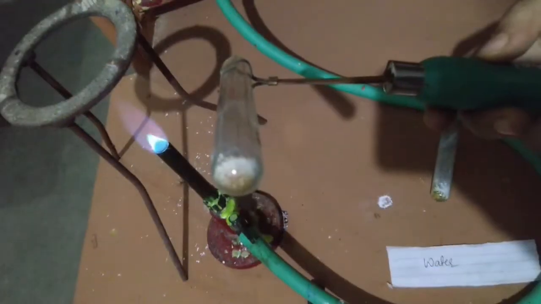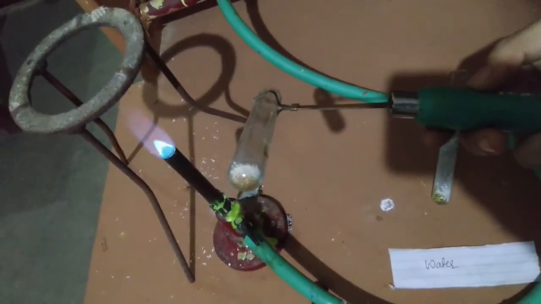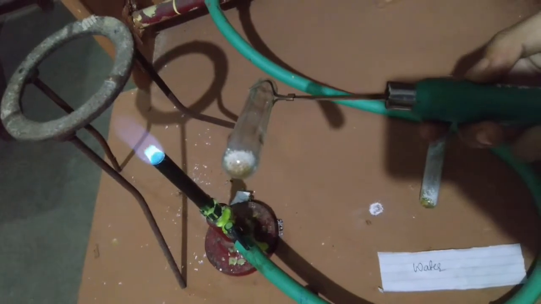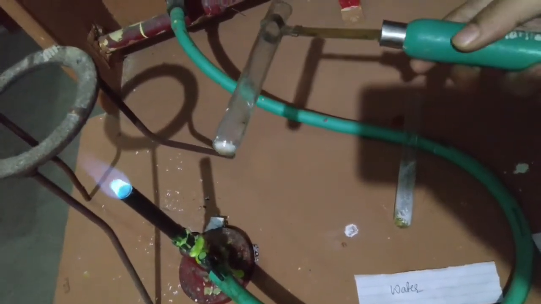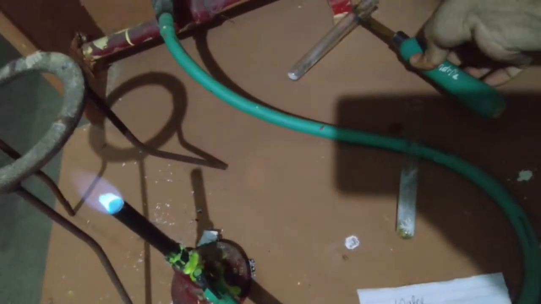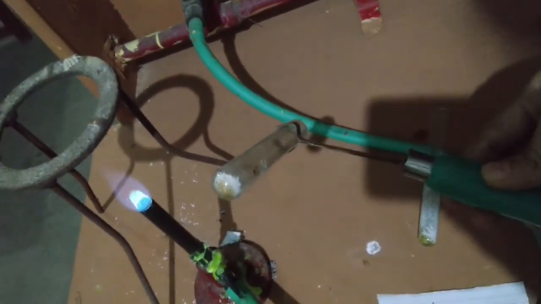The copper sulfate has turned black. Do you know why? The reason is that the copper sulfate is decomposing to copper oxide, and that copper oxide is slightly blackish or brownish in color, you can see.